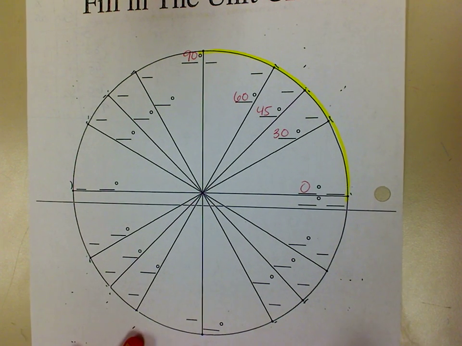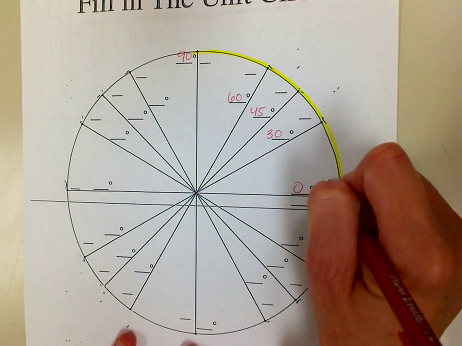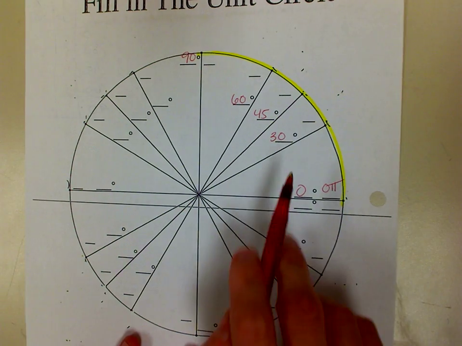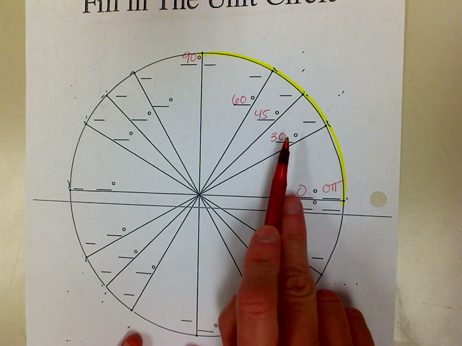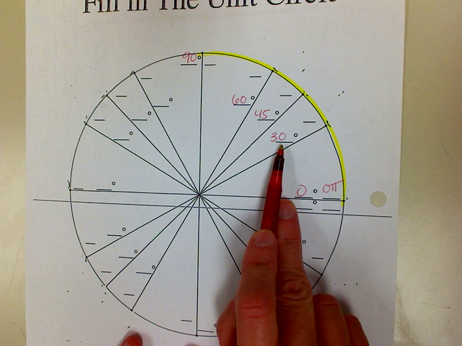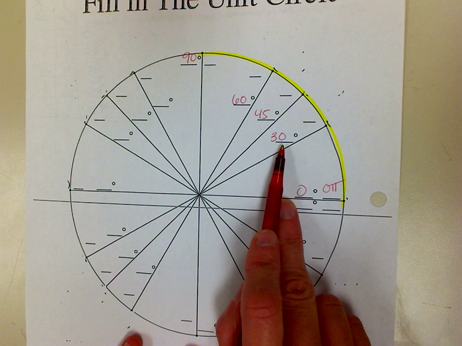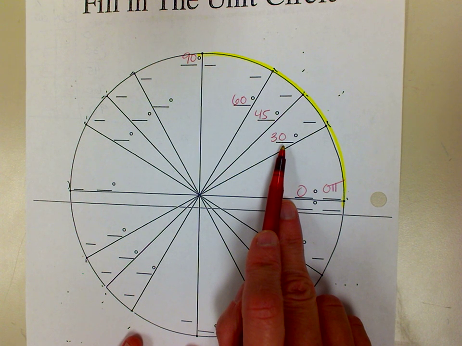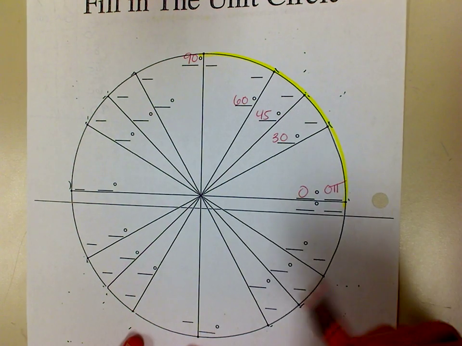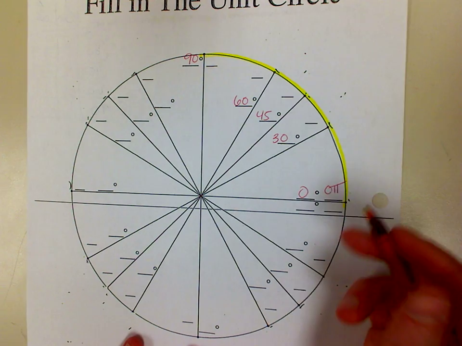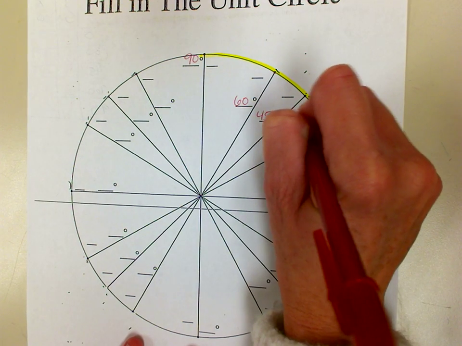Okay, so let's try to do the radians. So I got 0 pi. So if I want radians here, I want to go from degrees to radians. So I'm going to divide. So 30 divided by 180 is 1/6. So pi over 6.